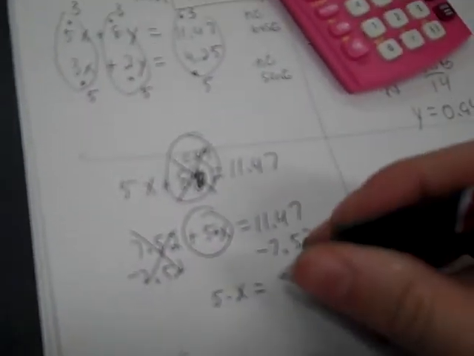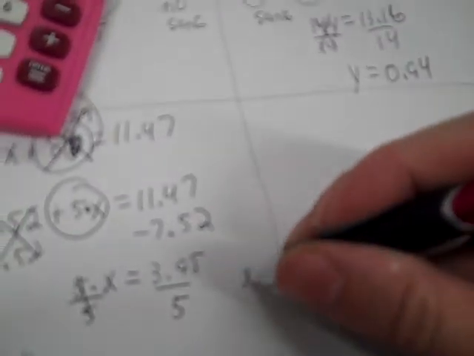11.47. Again, we got 5x. Don't forget you have to divide by 5 because I have a lot of people, one I know that always subtracts and thinks that's the answer, but I'm not going to complain too much about it because they're trying. 3.95. And then I divide by 5. So 3.95 divided by 5 is 0.79. So there's my x.